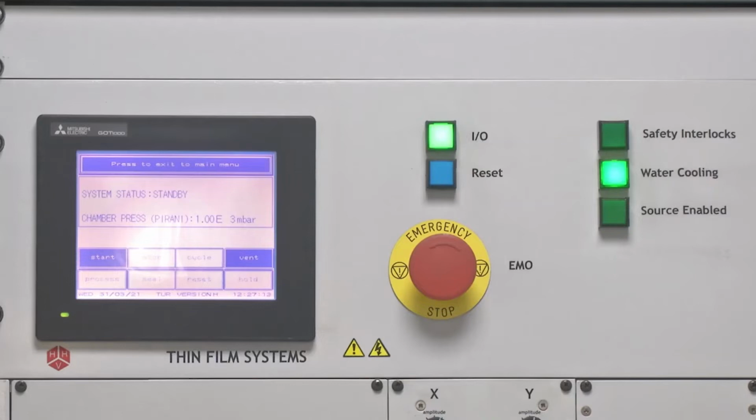The first thing that is shown in the display is system status standby, which means there is nothing moving inside the system, there is no operation whatsoever running inside the system. System is in total standby. The next thing is chamber pressure. Chamber pressure, as shown by the Pirani gauge, this gauge aspect I will come to after some time, is showing it to be 10 to the power 3 millibar. 10 to the power 3 millibar is roughly equal to 1 atmospheric pressure, which means the chamber is at the same pressure as the atmospheric pressure.